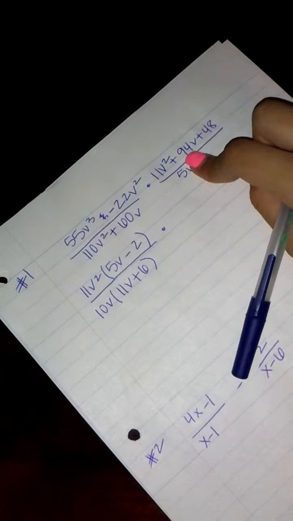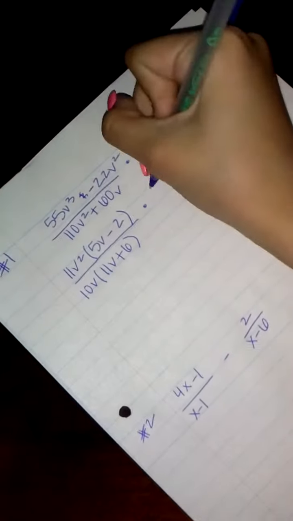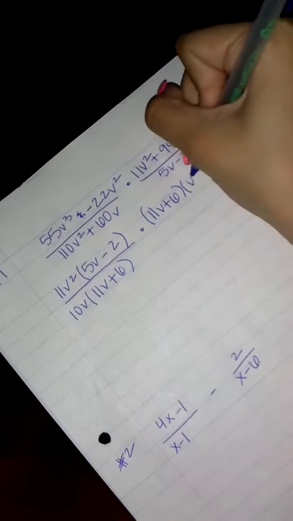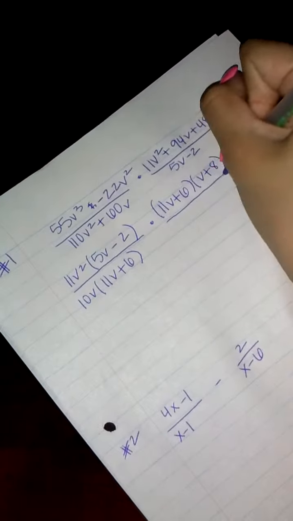So the numbers that multiply to give you 48 and add to give you 94. When you do that, you should get (11v + 6) and (v + 8). And then 5v − 2 is in simplest form, so you just have to rewrite it like that.